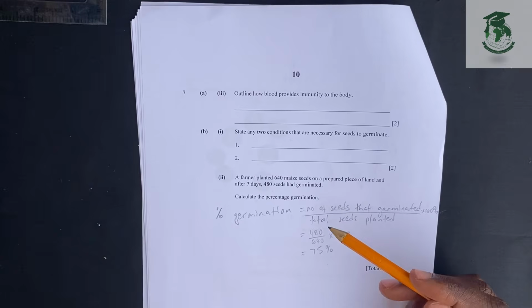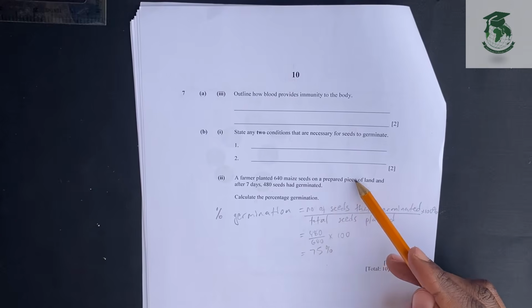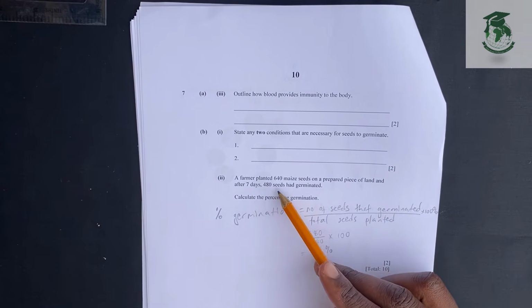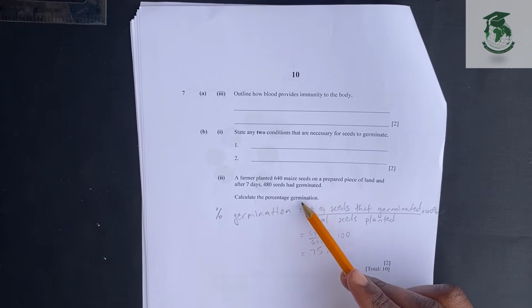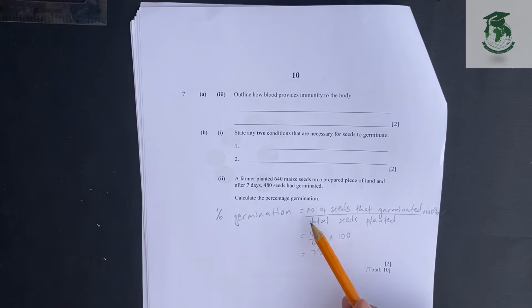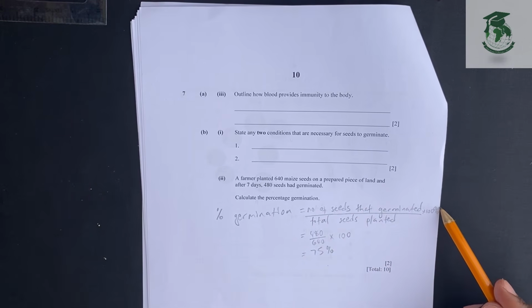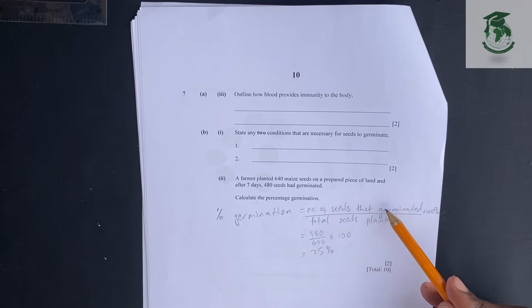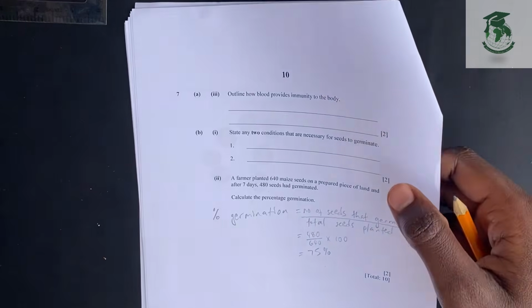7B, item 2, the question reads, a farmer planted 640 maize seeds on a prepared piece of land, and after 7 days, 480 seeds germinated. Calculate the percentage germination. So the formula says that percentage germination is equal to number of seeds that germinated over total seeds planted times 100%. So the number of seeds that germinated is 480 over 640, multiplied by 100, so we get 75% percentage germination.